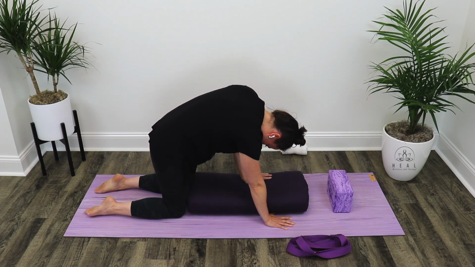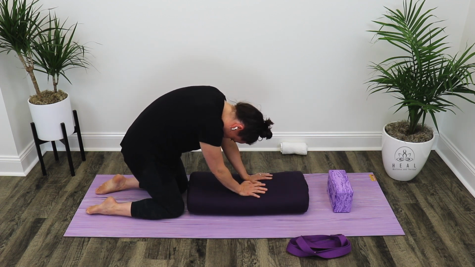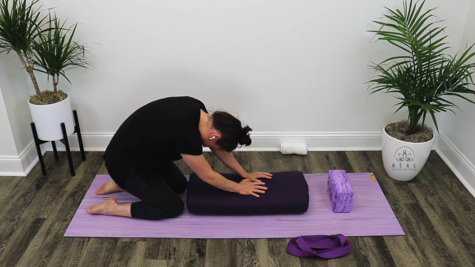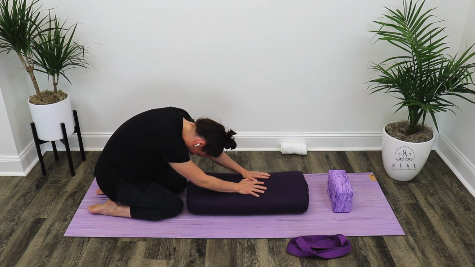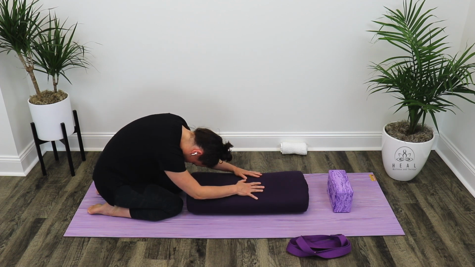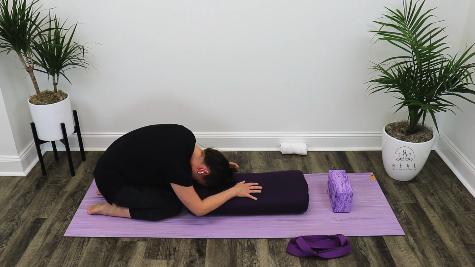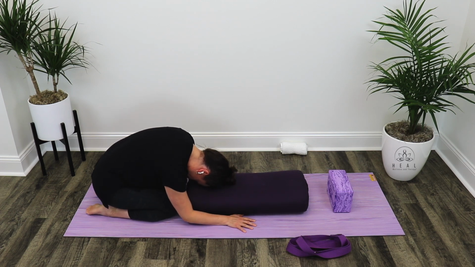Can you walk your hands up onto your bolster? Can you keep your chin to your chest and slowly, slowly sit your heels back or your hips back onto your heels? Can you now keep that chin to your chest and slowly bring the crown of your head down onto the bolster, dropping your hands down onto the floor, letting yourself stay in this supported child's pose. Gaze straight back between your knees. Take a nice deep inhale into your belly here.